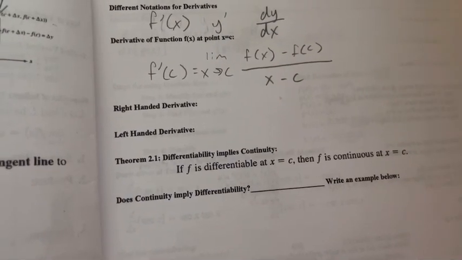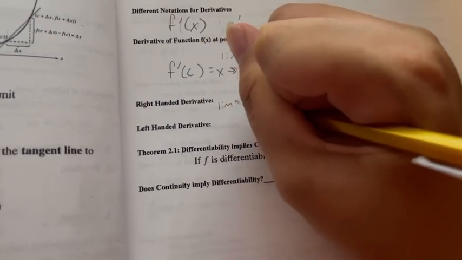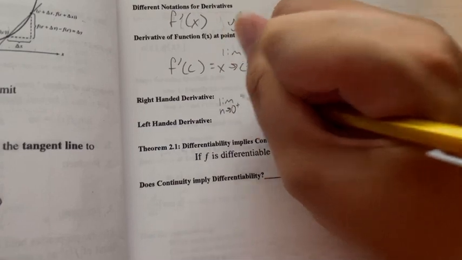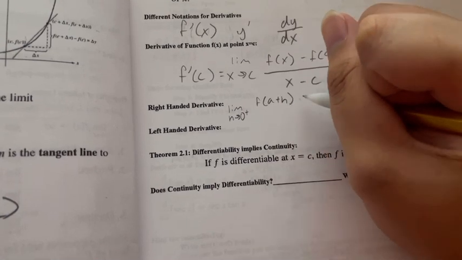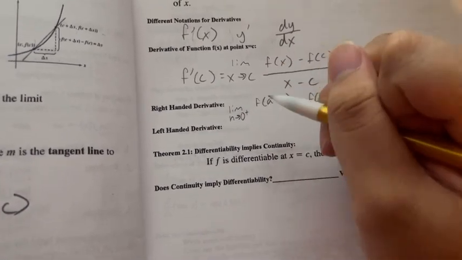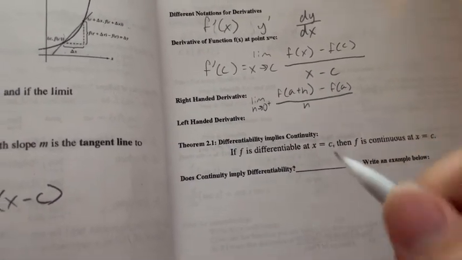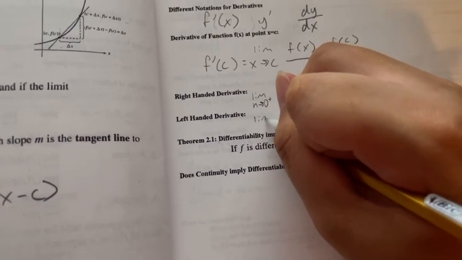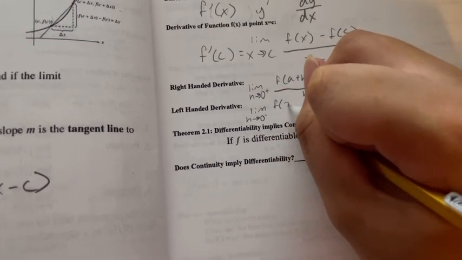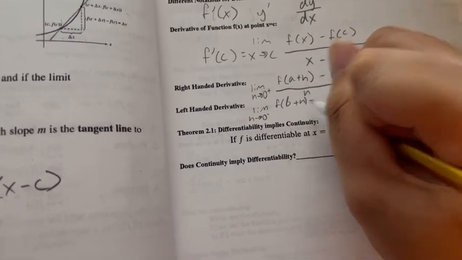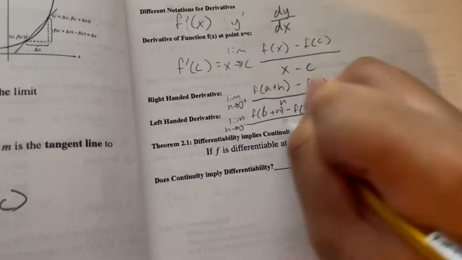The right-handed derivative at a would be the limit as h approaches 0 from the right of f of a plus h minus f of a over h. And the left-handed derivative at b would be the limit as h approaches 0 from the left of f of b plus h minus f of b over h.